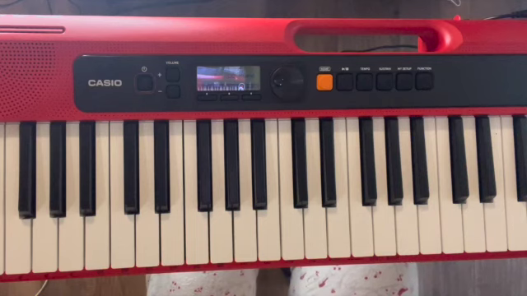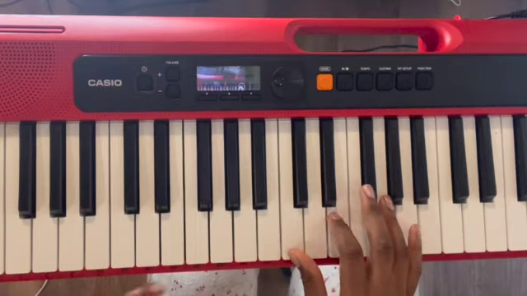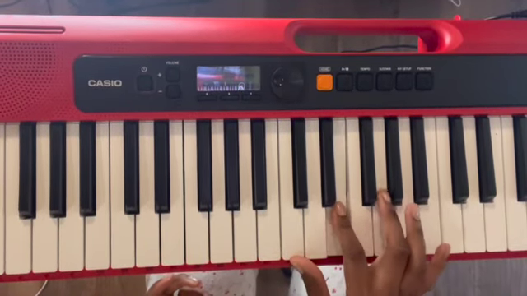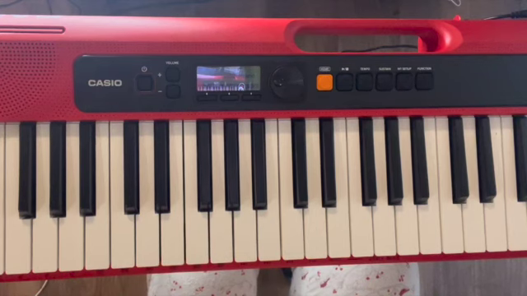You can pretty much play anything. But if you want some other ideas, rather than just playing the chord straight like this or doing arpeggios, I can show you a few in this video.